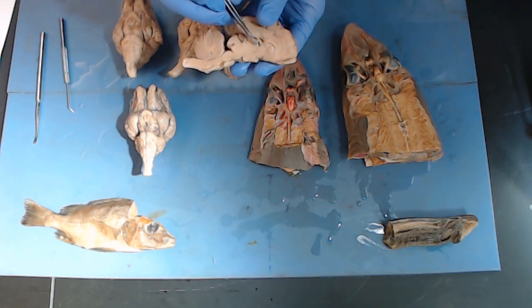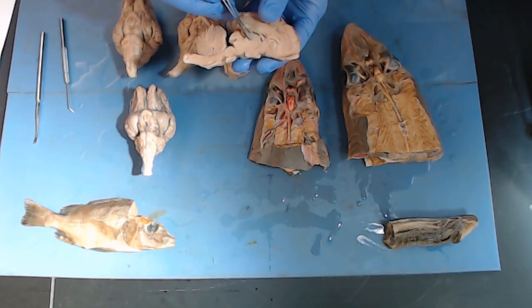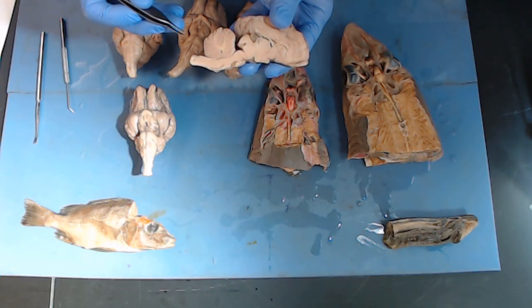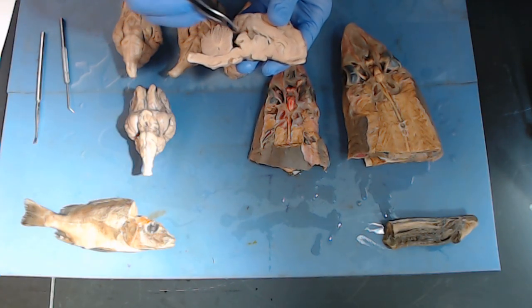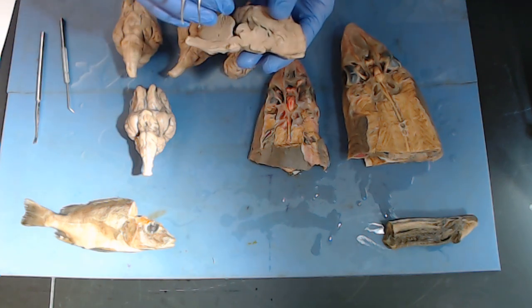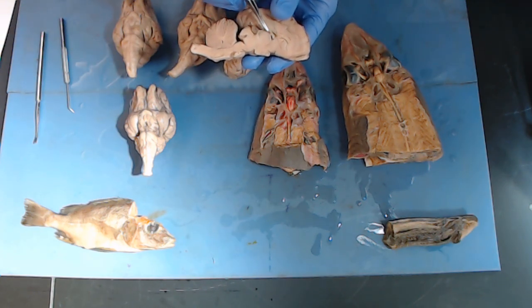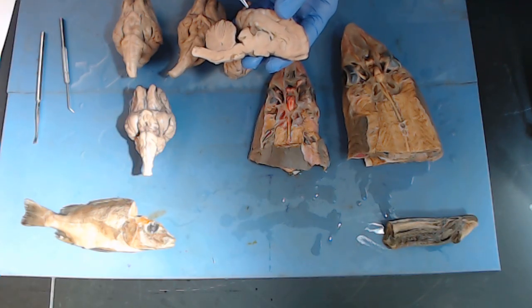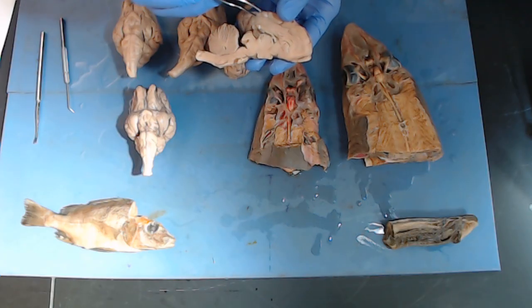The thalamus, the more dorsal region, is primarily going to be affecting, it's like a relay center. Sensory information coming in from the body, or some of these cranial nerves, will pass through the thalamus, and the thalamus will then relay that sensory information to different regions, like the cerebrum, for further processing.